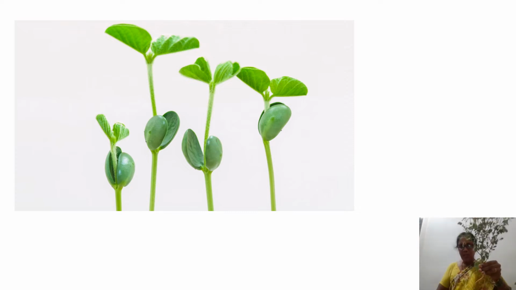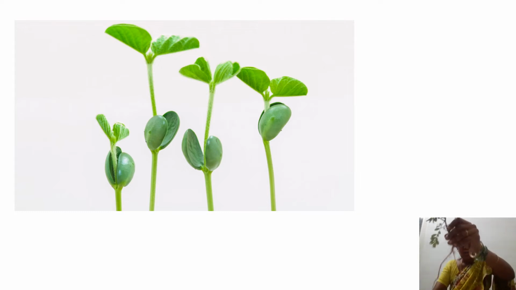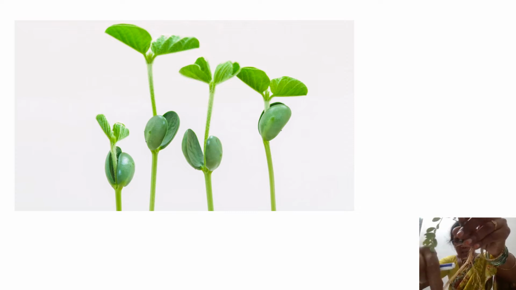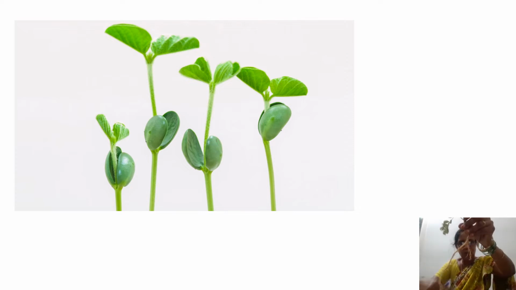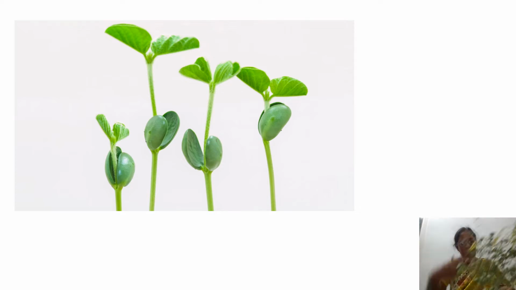This is the dicotyledon plant. Look here. This is the stem. The part above is called the shoot system. This system is called the root system. What is this system called? Root system. This system is called the shoot system.